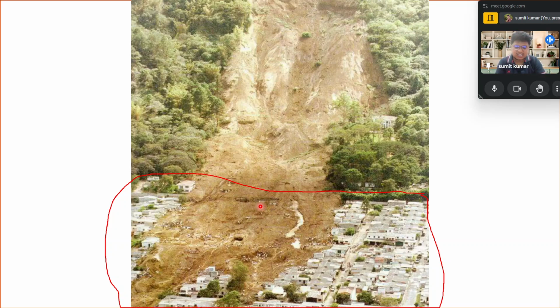If some constructions are there and some people are established over here, then in a scenario where the slope flows out in this manner, the people who stayed there are drawn down into that section. So we need to be concerned about those people as civil engineers and geotechnical experts, to protect them. So how should the slopes be protected in order to reduce the chances of damage?